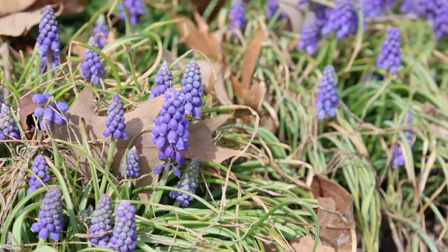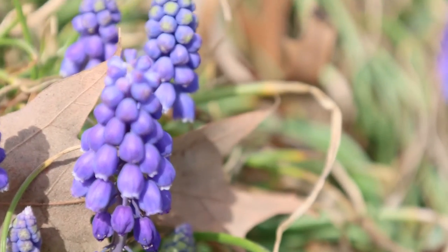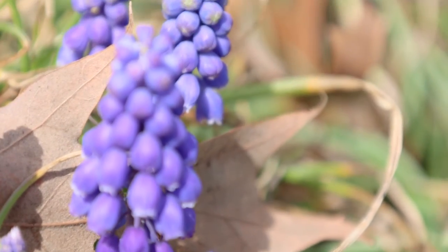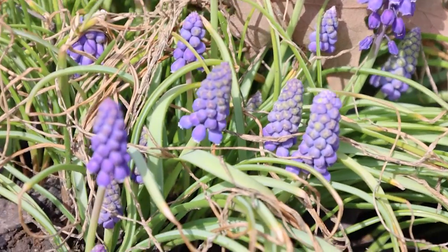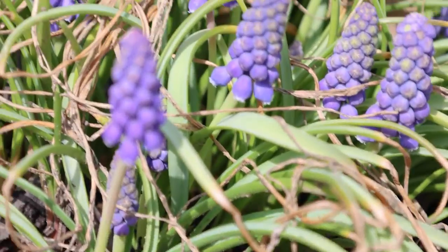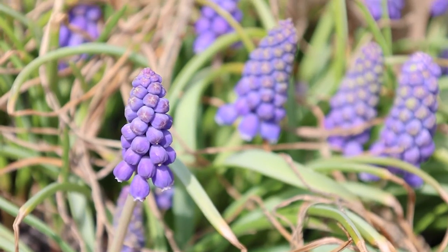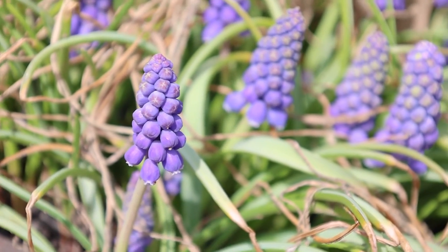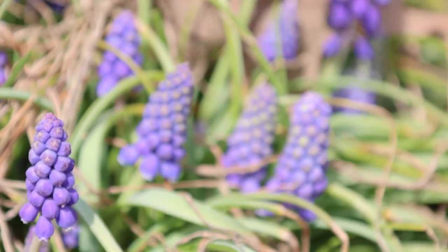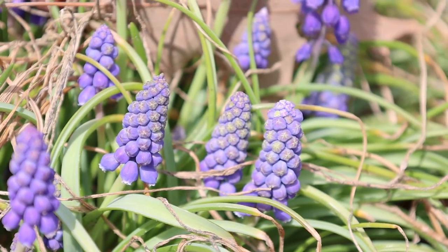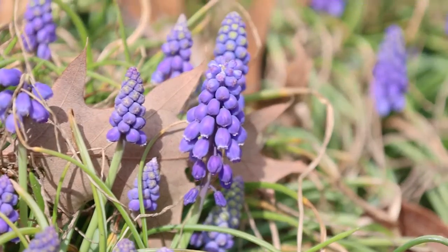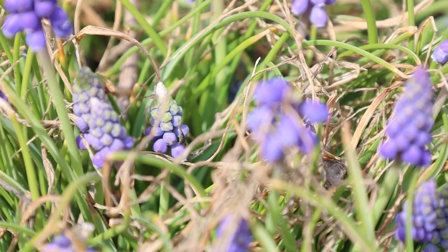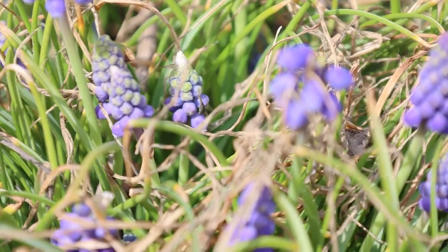So see, we can look a little closer and see those little bitty bell shapes. Each of those little bitty bell shapes is called a floret. 20 to 40 little bitty bells. That's a lot on each little bitty thing. Isn't that kind of amazing? Now my garden is a little muddy. I'm trying to get closer.